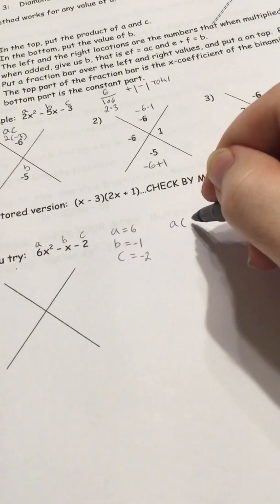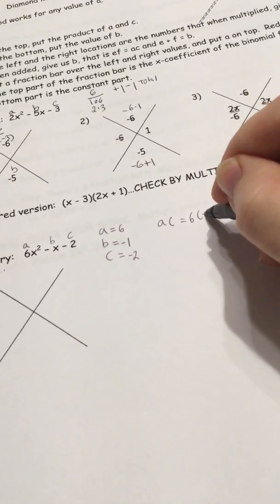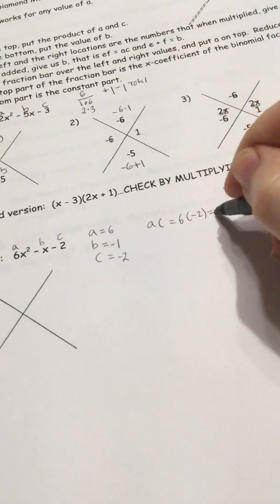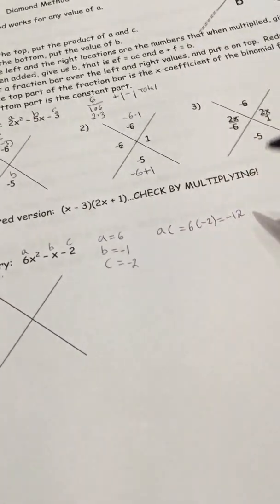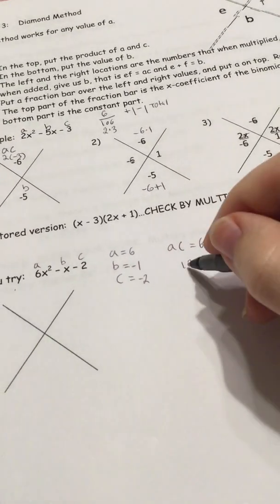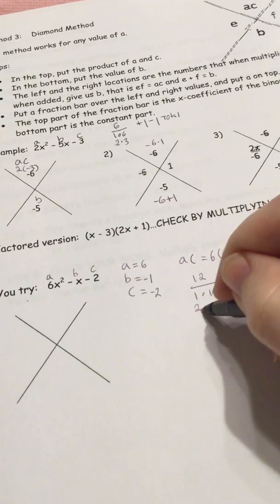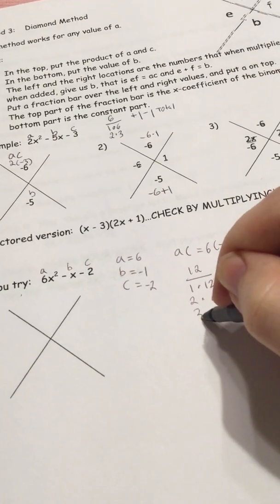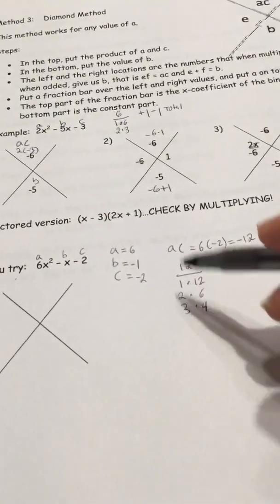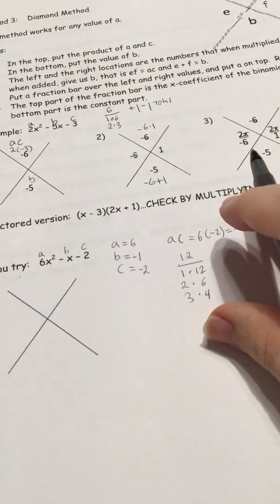If we multiply our a times our c, that's going to give us 6 times -2, which is going to give us -12. So we're going to look for factors that multiply to 12: 1 times 12, 2 times 6, 3 times 4. And we want to be able to add to our -1.